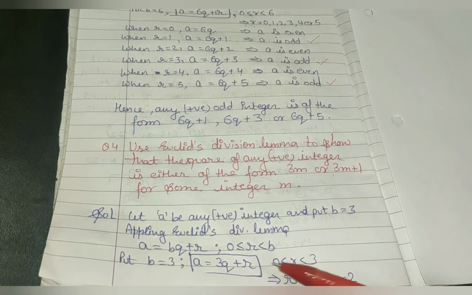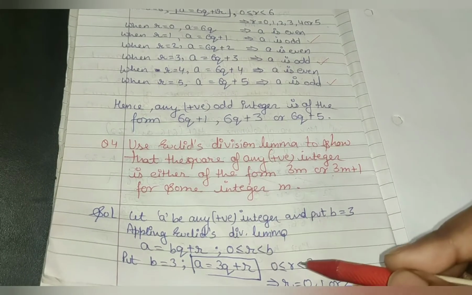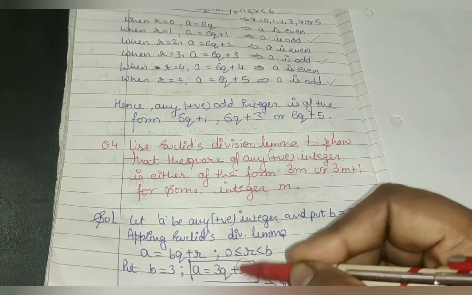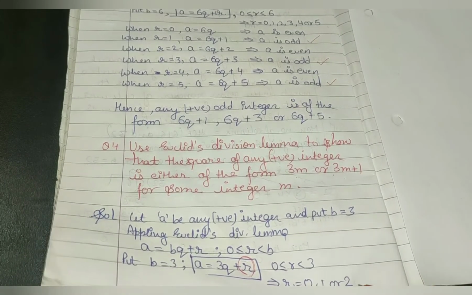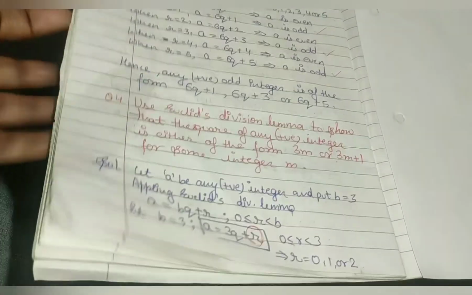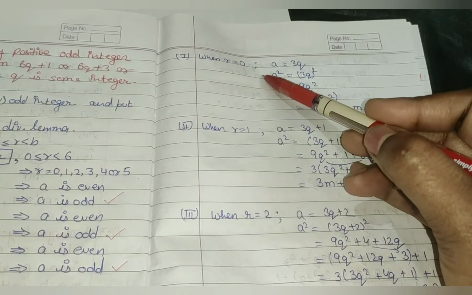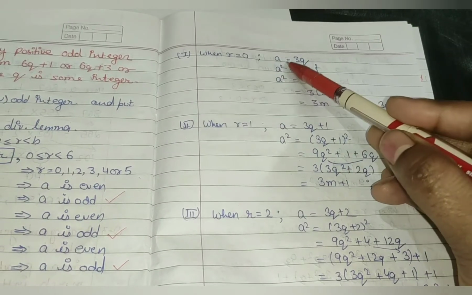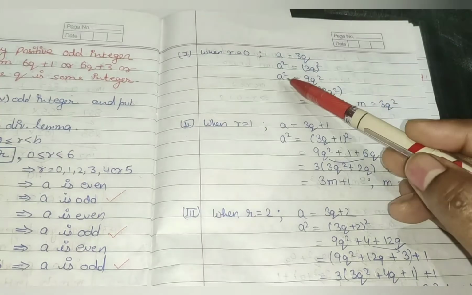So what we'll get? a equals 3q plus r. In place of r, we'll put 0, 1 or 2 according to this condition. Now the very first step under this is when r is 0. When r is 0, a equals 3q. Here I actually need to find the square.